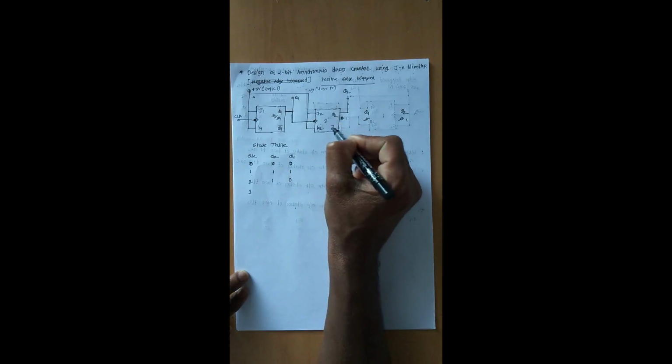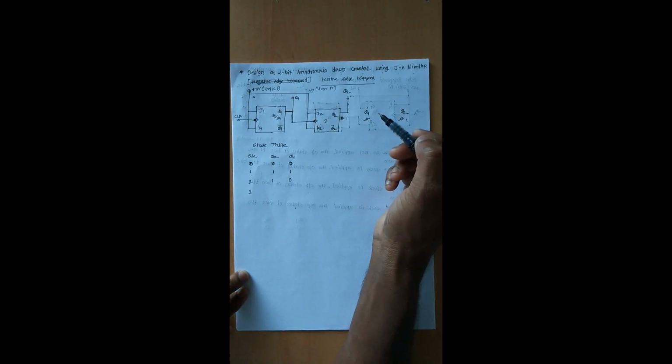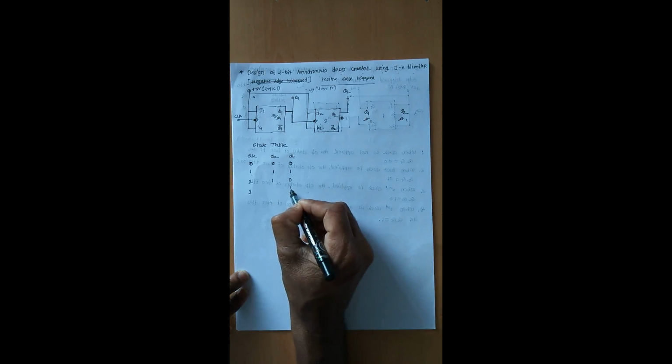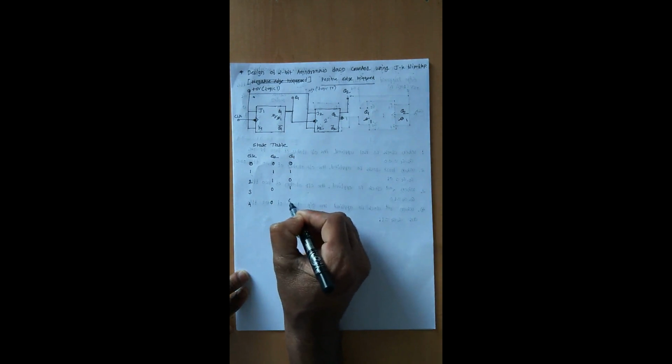Due to this, flip-flop 2 is active high, or you can say on state or set state. That's why Q2 will be changed from 1 to 0. So this is a 1 and this is a 0. If you observe carefully, at the fourth clock, both the contents are 0 0.